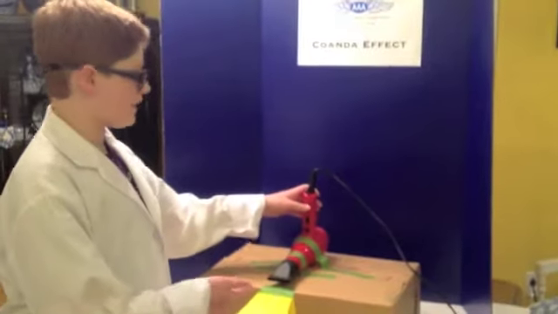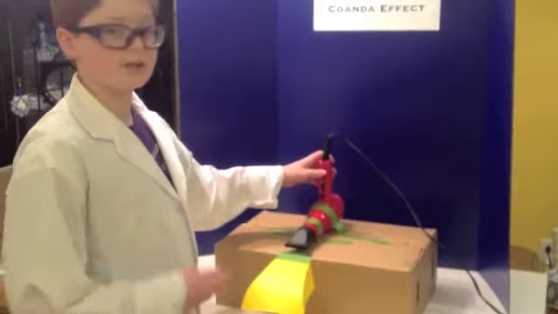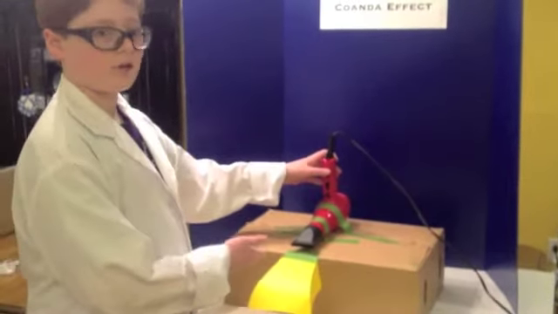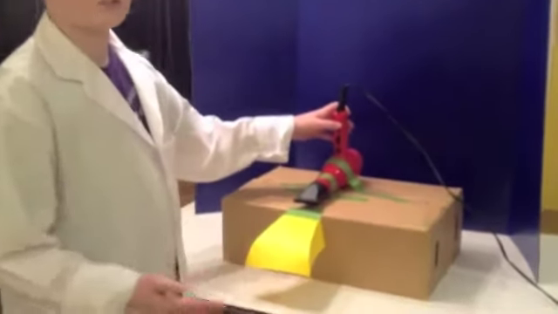Now that I've got the hairdryer taped down, I'm ready to start my testing. So what I'm going to do is turn the hairdryer on high, and it's going to blow the air over top the curved surface. And it should curve around the surface and stay to it just like it does along an airfoil if the Coanda effect is correct.